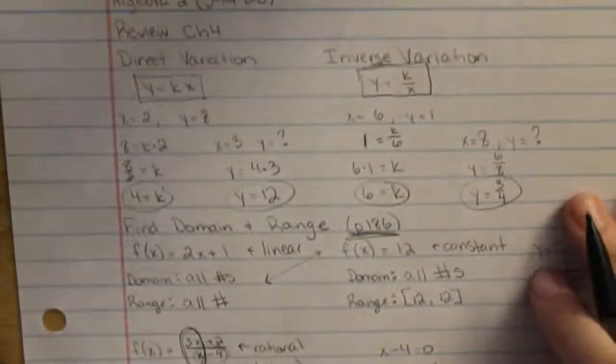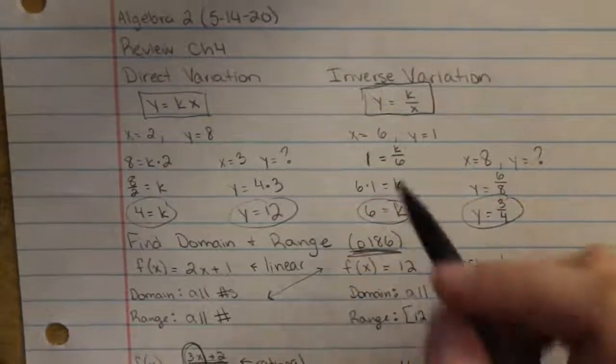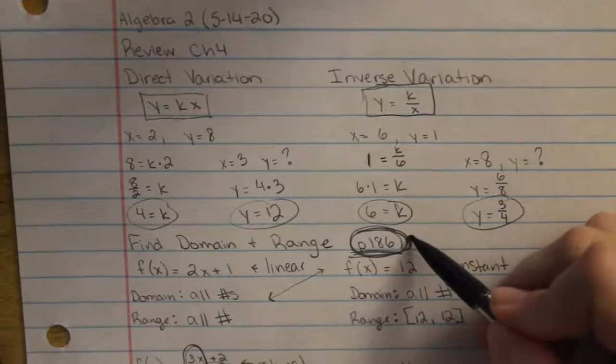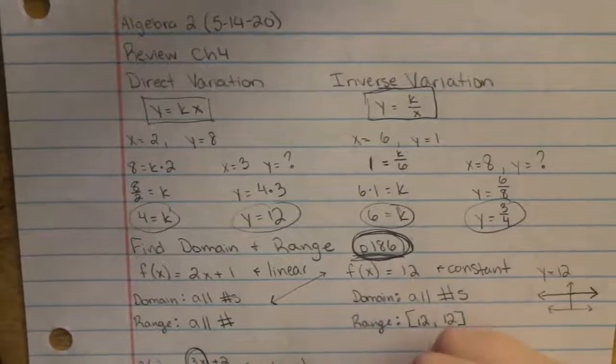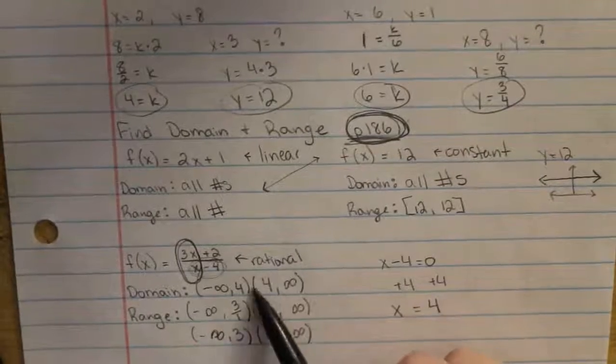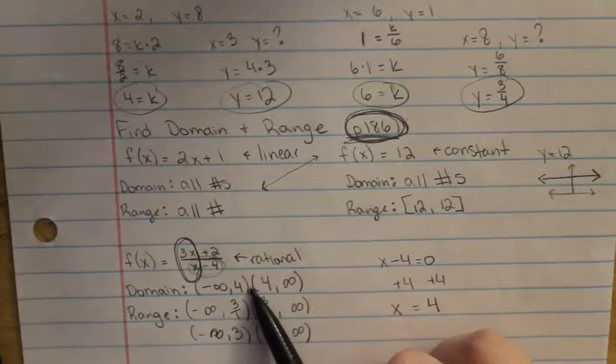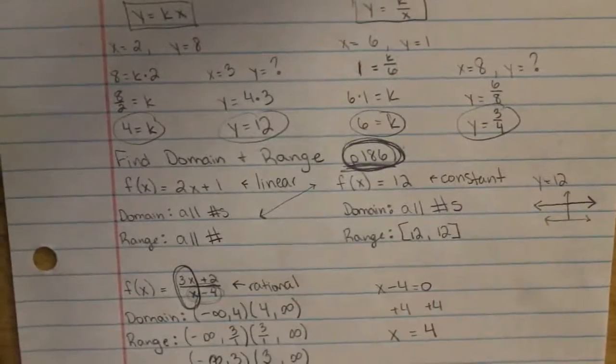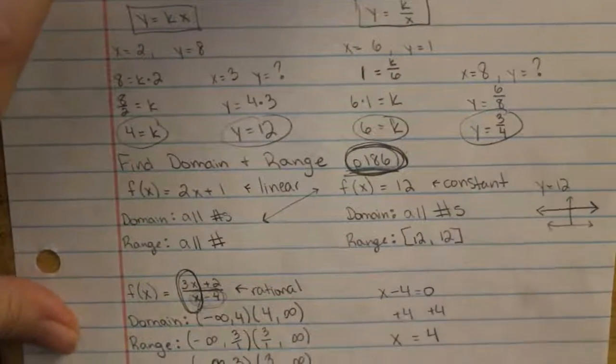So that was just a quick review over direct and inverse variation and domain and range. Again, that chart is on page 186. You are going to need to know domain for rational, but make sure that you know some of the other stuff, because it may pop up if any of you guys decide to take your SATs this summer.